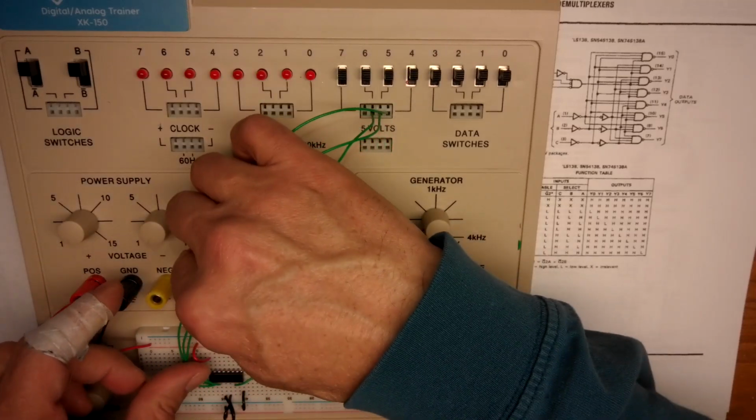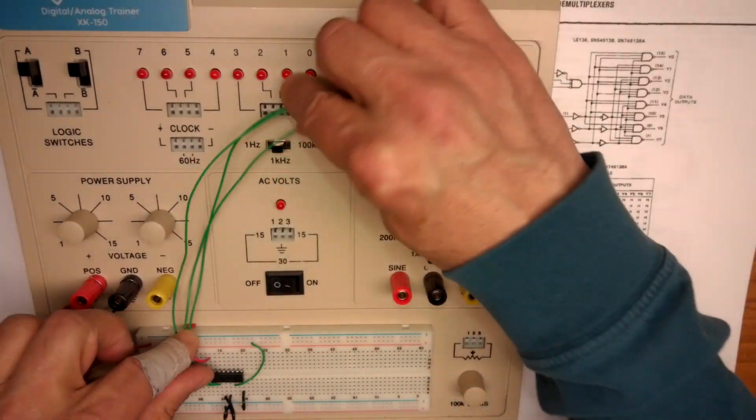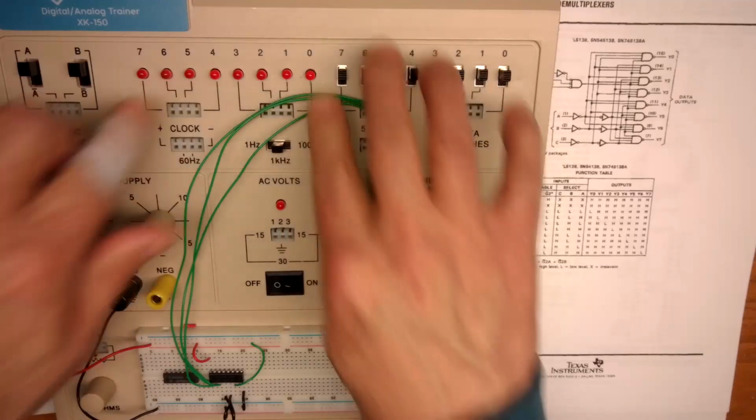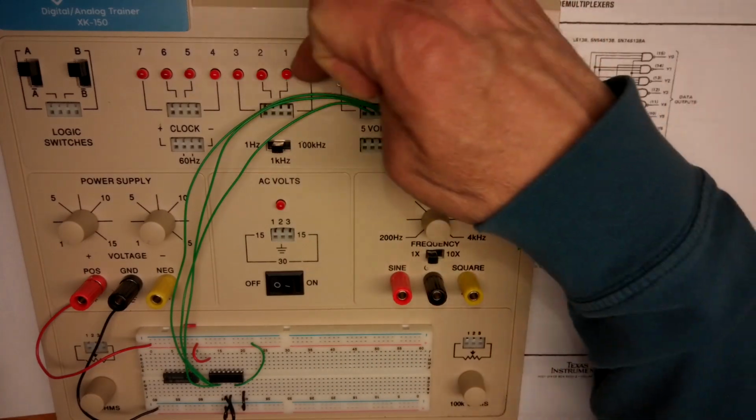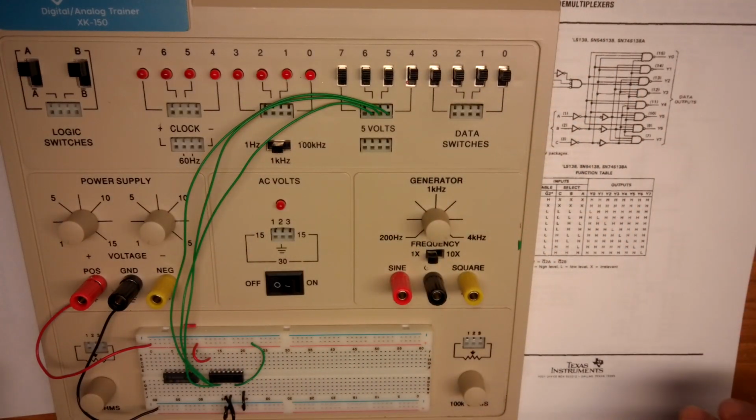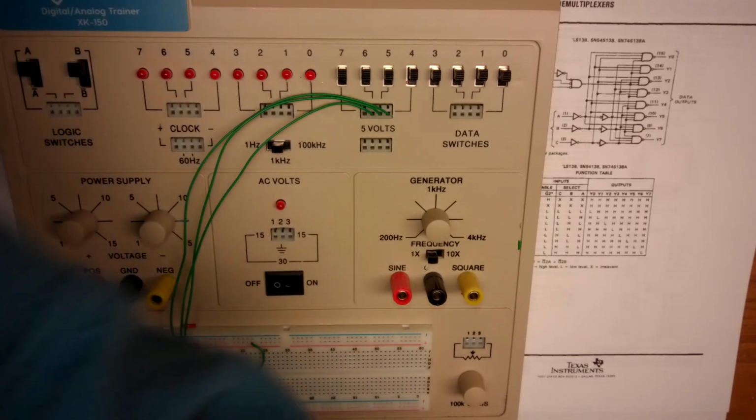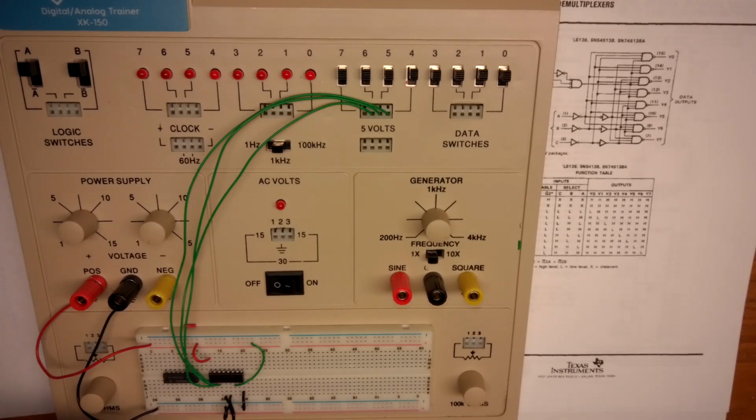Okay, now if you're going to demonstrate this for me, you're going to want to end up hooking up the lights for my 8 outputs. You have 8 lights, and you can run wires up to that. Because in this case, I'm just doing the demonstration for you, I want to keep it as clean and simple as possible. So I'm not going to worry about the lights, and I'm just going to use the logic probe to test it.